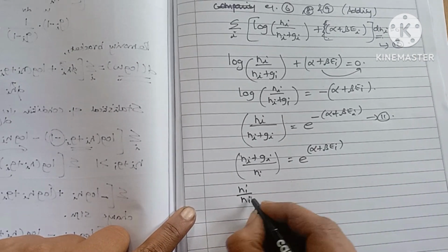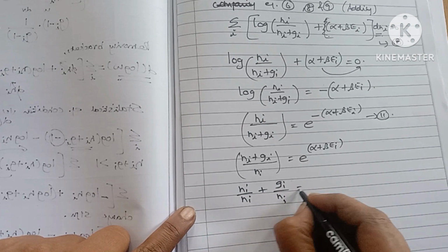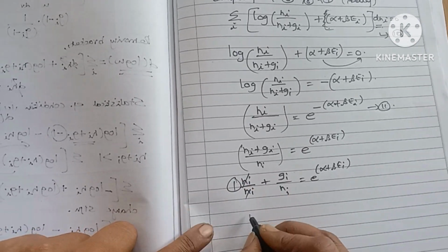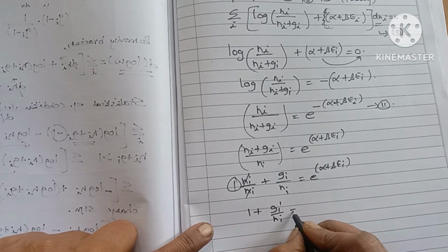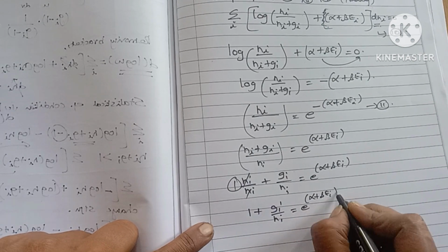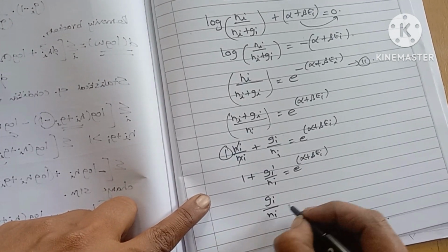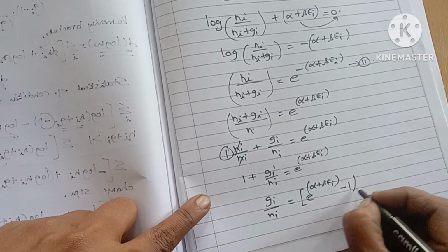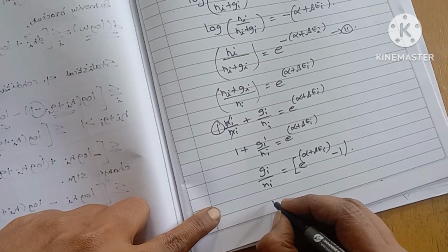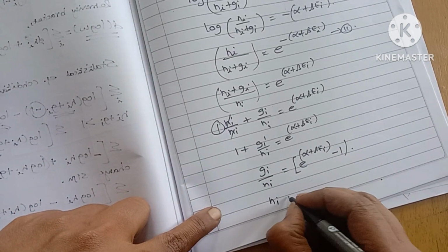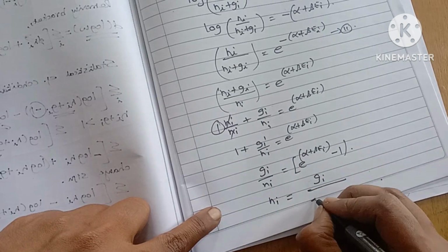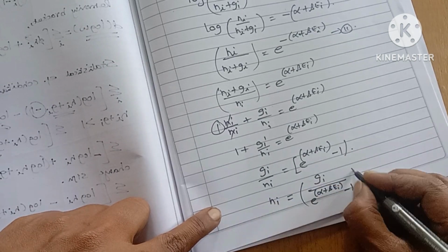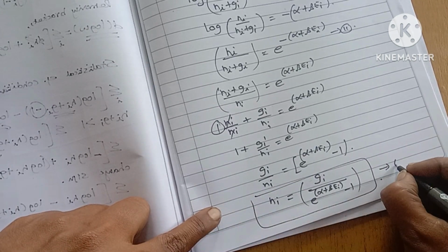Next is ni by ni plus gi by ni, which is equal to e to the power alpha plus beta ei, so this will become 1. Next 1 plus gi by ni is equal to e to the power alpha plus beta ei, and from this gi by ni is equal to e to the power alpha plus beta ei minus 1. So from this, once again, ni is equal to gi divided by e to the power alpha plus beta ei minus 1. So this is equation number 12.